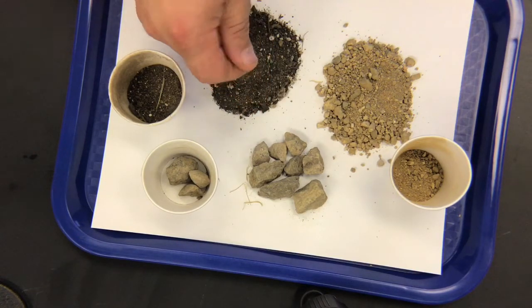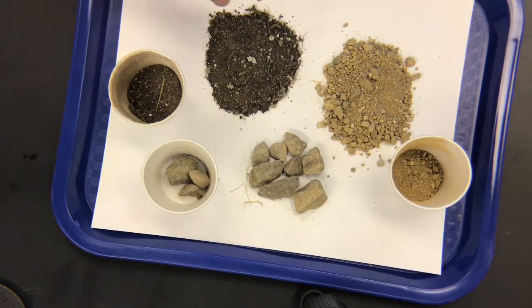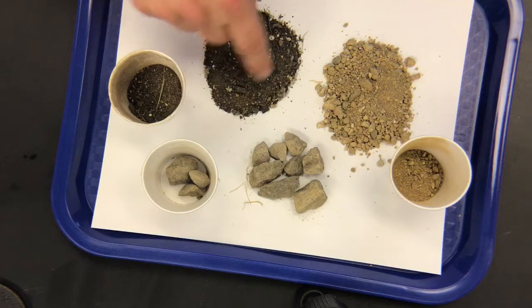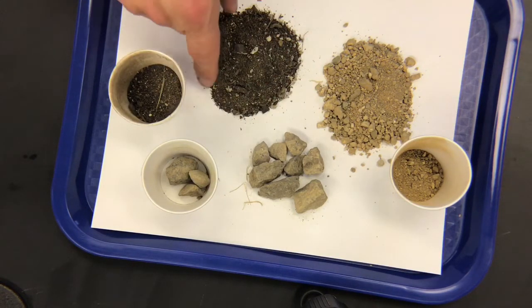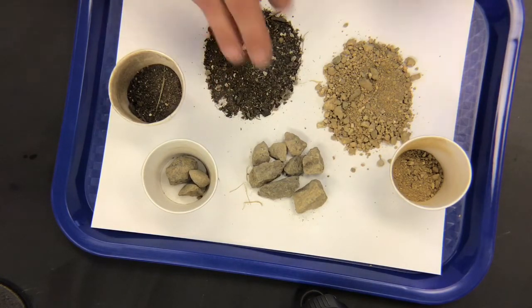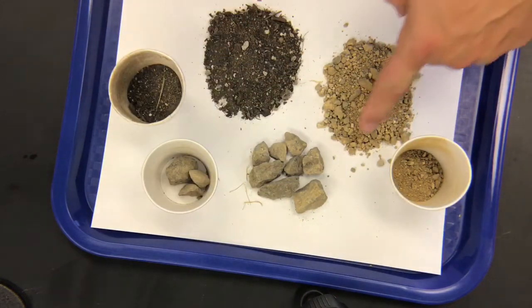Now that organic matter in growing, as if you've ever seen a tree root, is going to break down rock and turn it into smaller stone. And the more it gets broken down, the smaller it gets, and it becomes mixed with that decayed organic material. So now I've got 3 different kinds of rock here. Some of them are young and some of them are old.